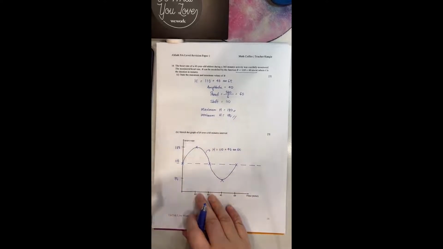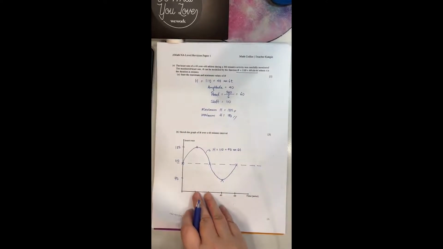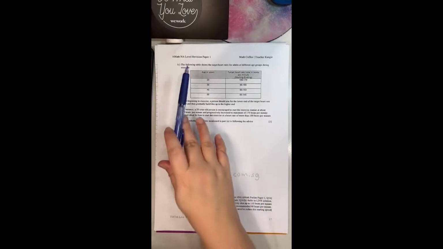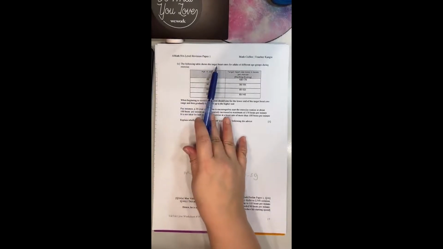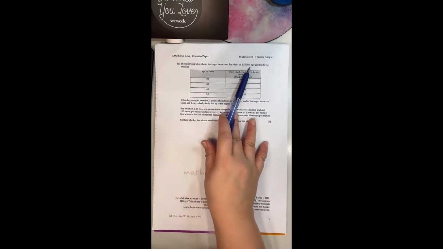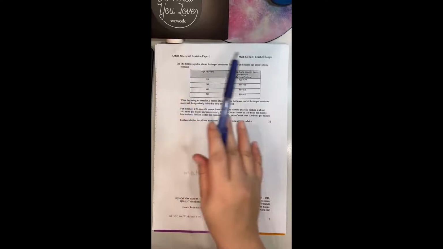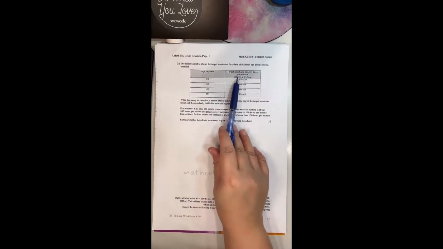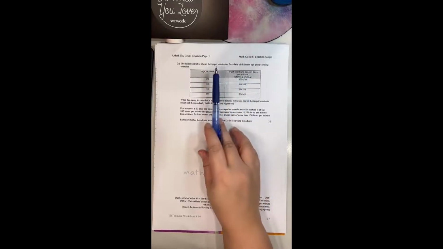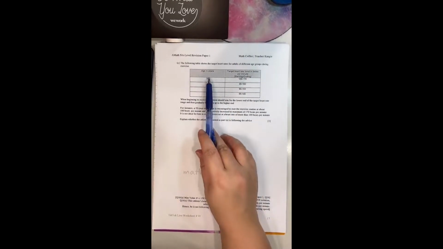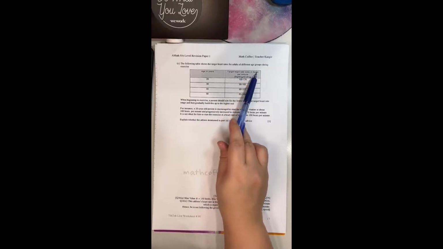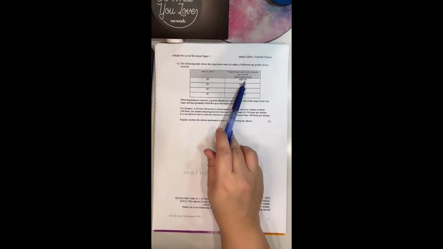Okay, now, the last question that they ask is over here. They say, the following table shows the target heart rate for adults of different age groups during exercise. See here, if age 20 years old, the starting to ending heart rate. That means when people exercise at the age of 20, your starting heart rate should be 100, ending heart rate is 170.